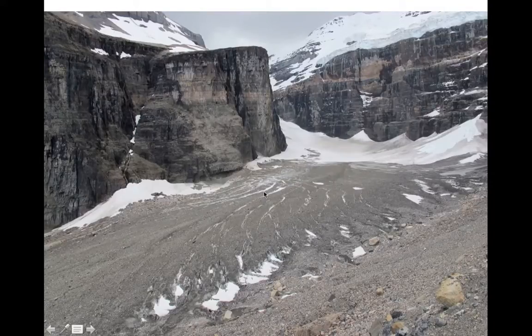Here's an example of some of the sediment that could be on the top of a glacier. This is a glacier I actually hiked to and looked down on.